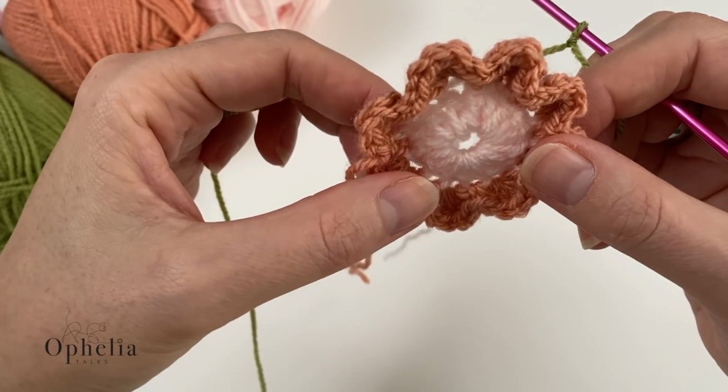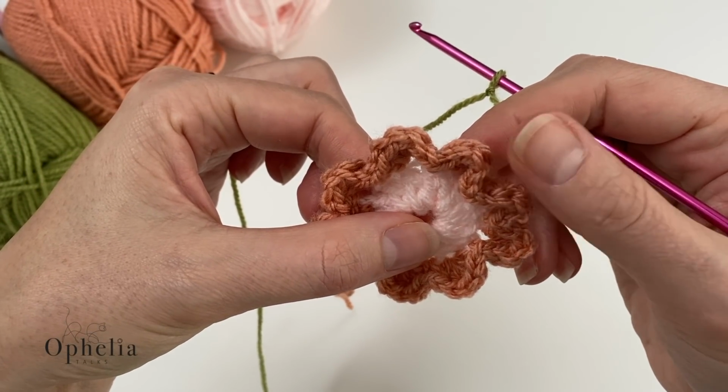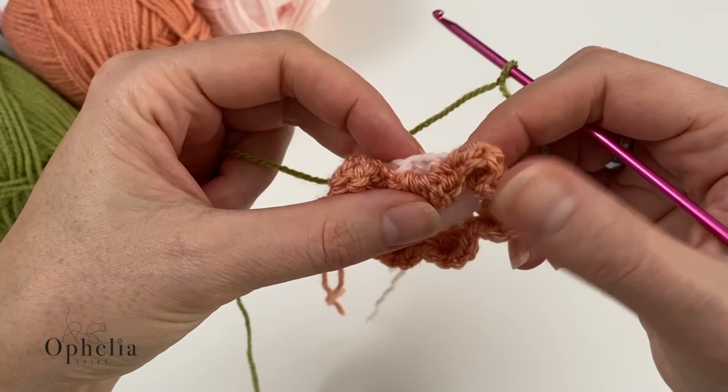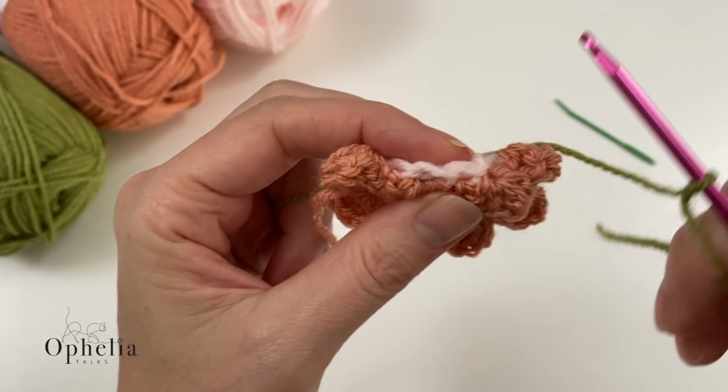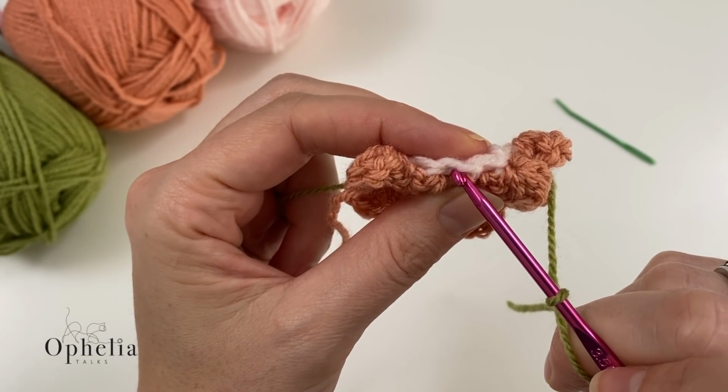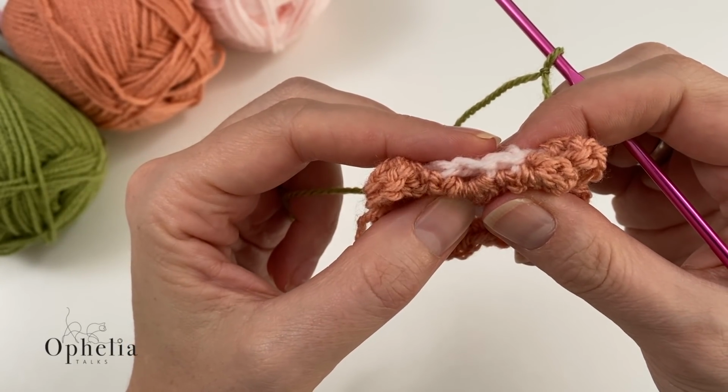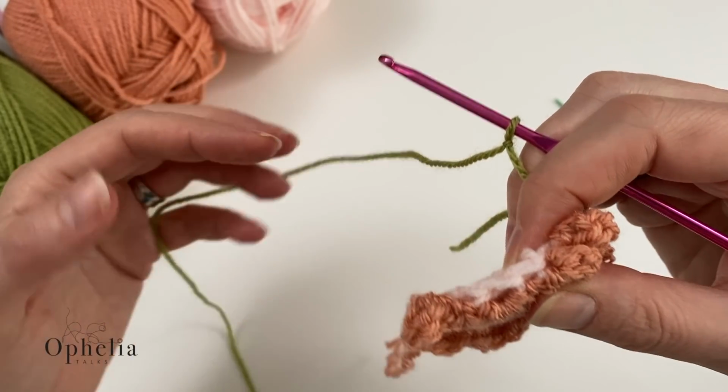So, holding the work with the petals towards you like this, fold them over and you will see your back loops. Those are the ones that we are going to be using in this round.